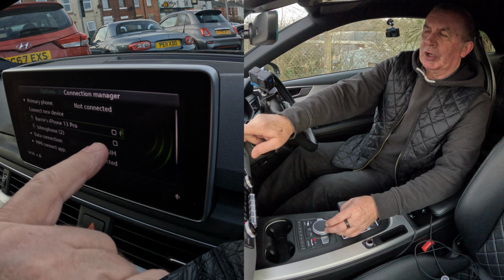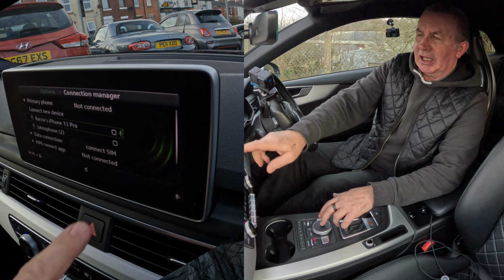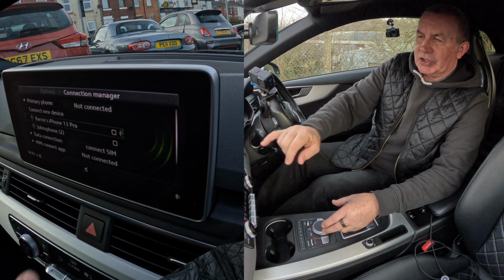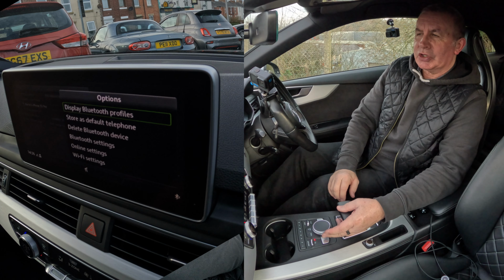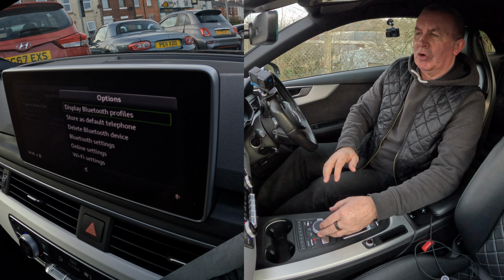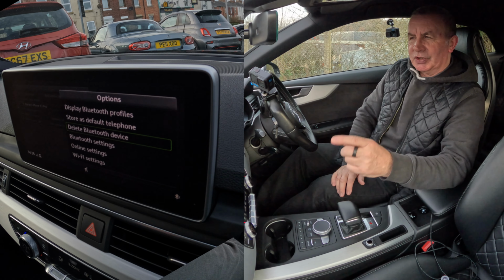Barry's iPhone 13 Pro. If I click, it will put a tick in there and try to connect. I want to delete it. So knock it across, brings up the new menu, display, store as default or delete. I want to delete it.